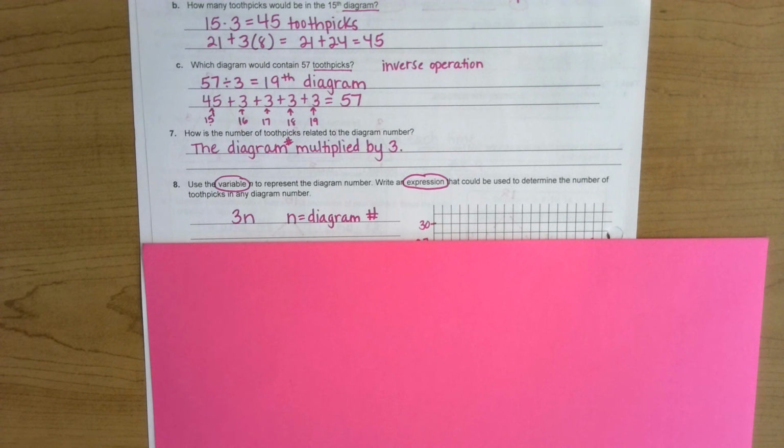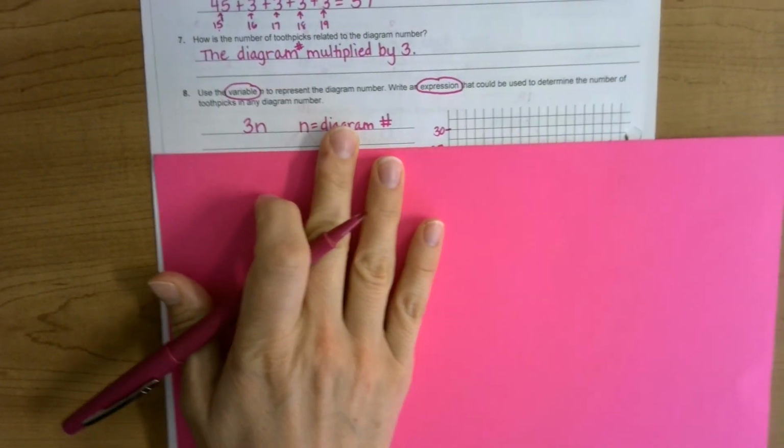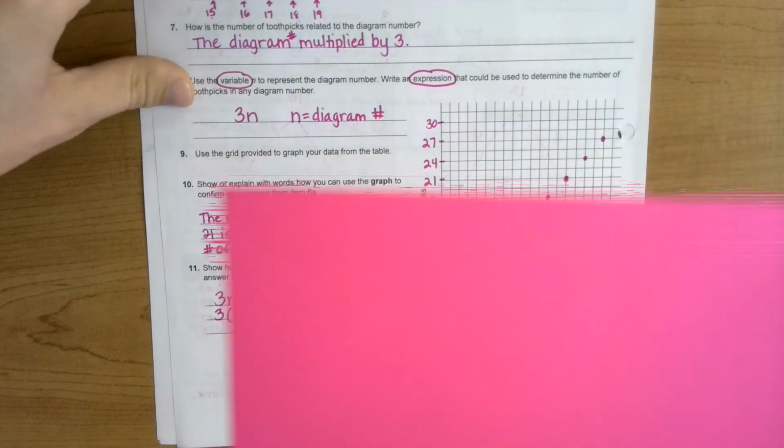All right, go ahead and pause the video one last time and you will do numbers 9 through 11 independently. Make sure you show your work if it asks you to explain. All right, welcome back. Now let's review the last ones on this page.